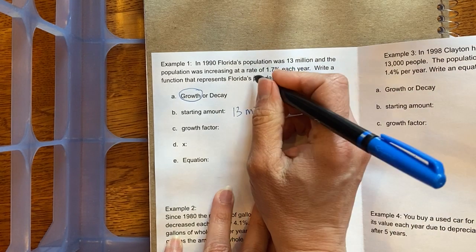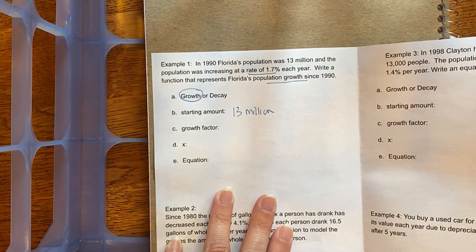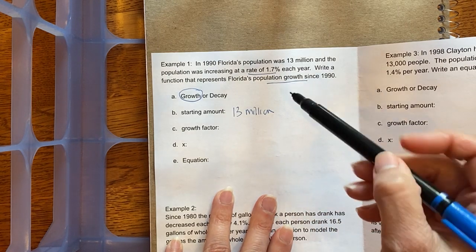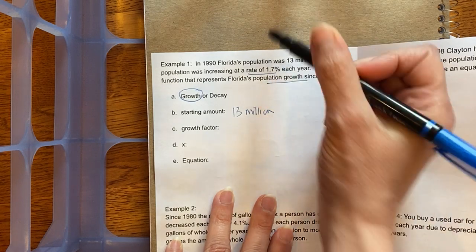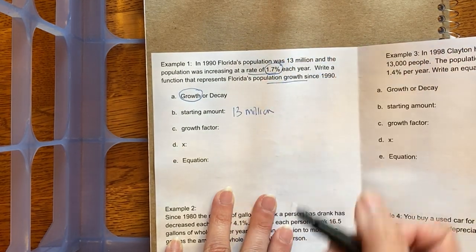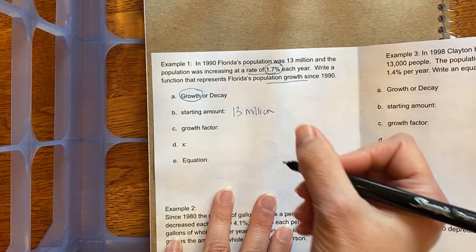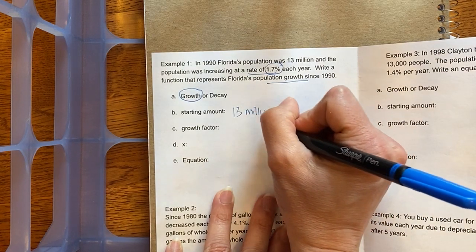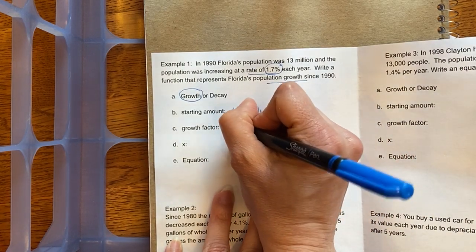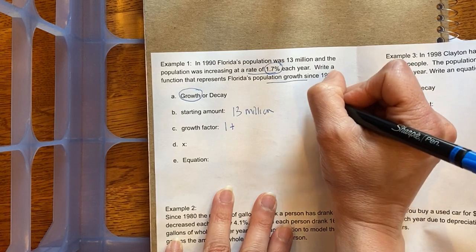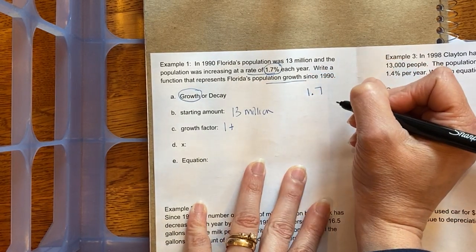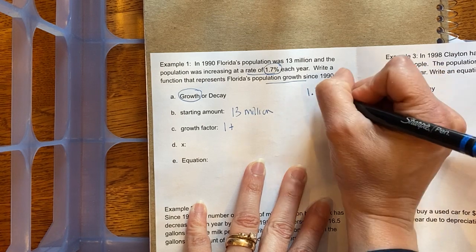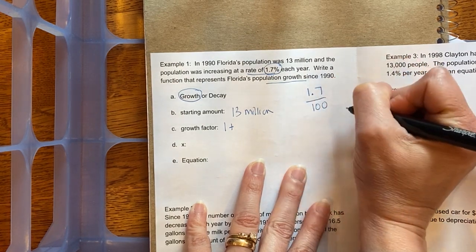Alrighty, now we were increasing at a rate of 1.7% every year. What I like to do is change my percentage to a decimal first and then add 1 to it. So in order to figure out our growth factor, we have to do this 1 plus, but we need to change 1.7% to a decimal. 1.7% means per 100, so I just need to divide this by 100.